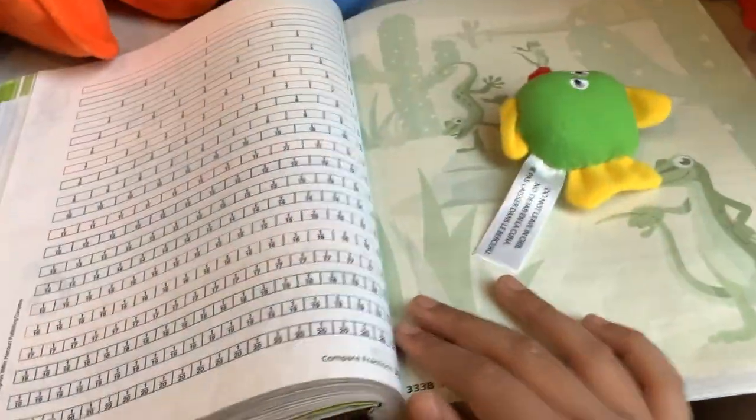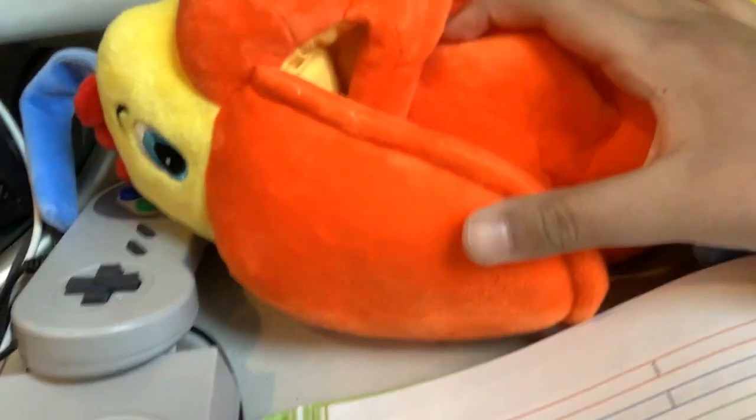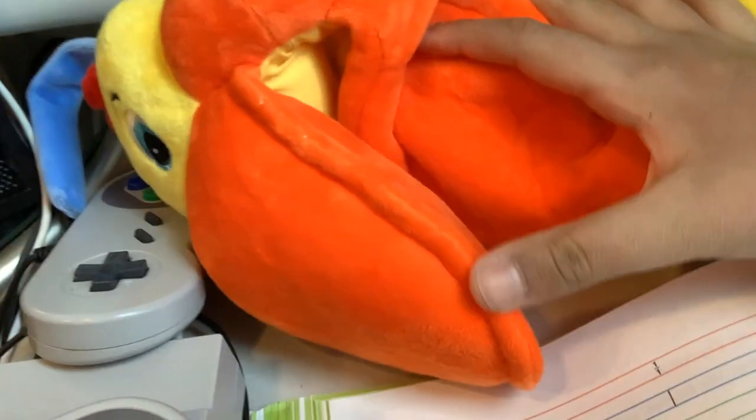And then all the 20/20ths. 20/20ths equals one whole. 19/19ths equals one whole. 18/18ths equals one whole. 17/17ths equals one whole. 16/16. All right, let's keep going. Whoa, I could see the whole fraction system in here.